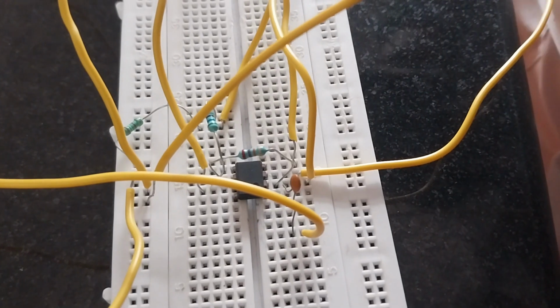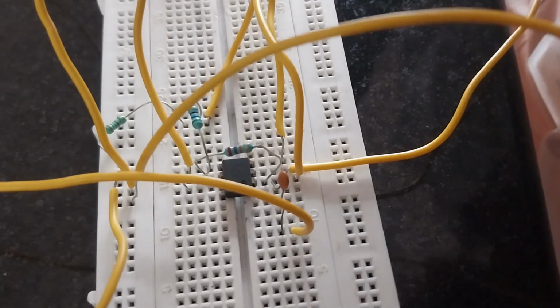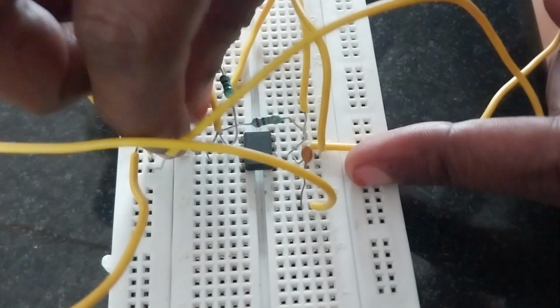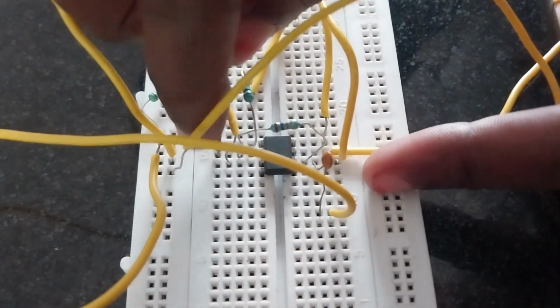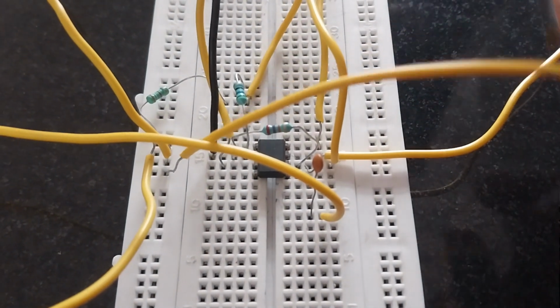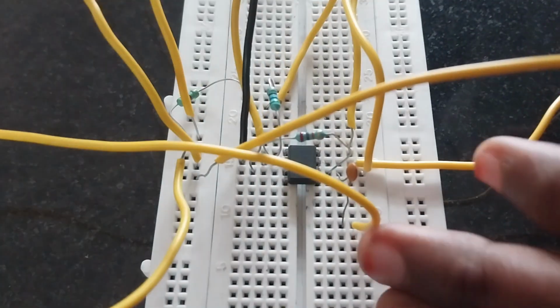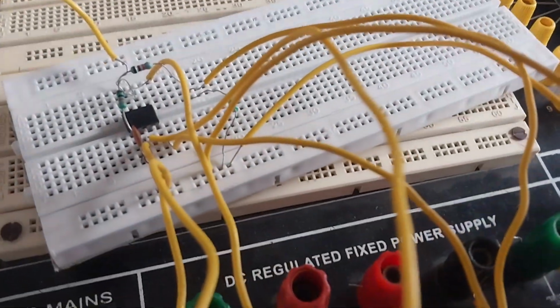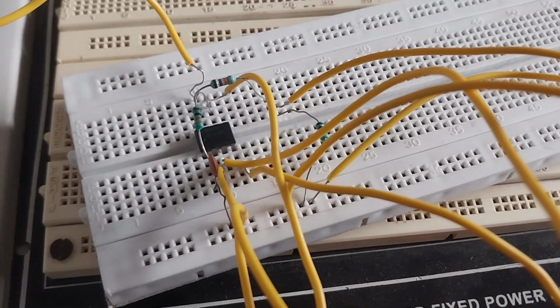And channel 2 of the CRO should be connected to the sixth pin. In the sixth pin only we can get the output. So for channel 2 of the CRO, positive should be connected to the sixth pin, and negative should be connected to the ground. As per the circuit diagram, I gave the connections. So this is the final connection of our Astable multivibrator.